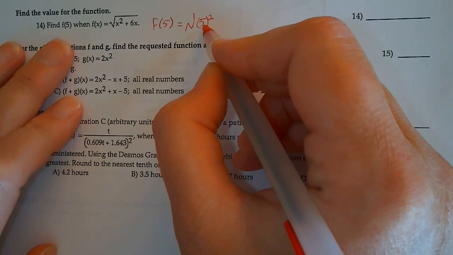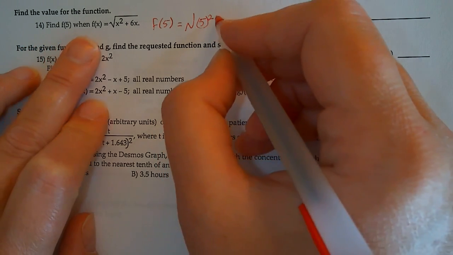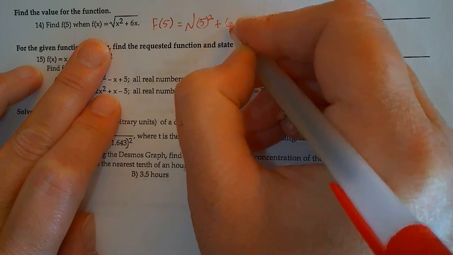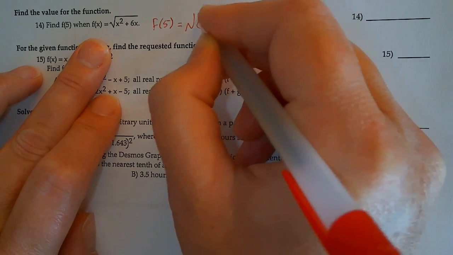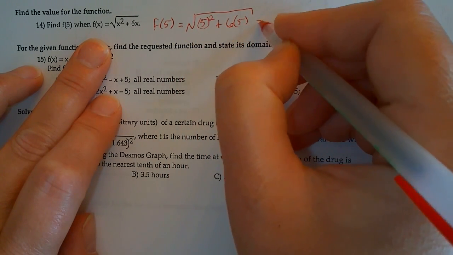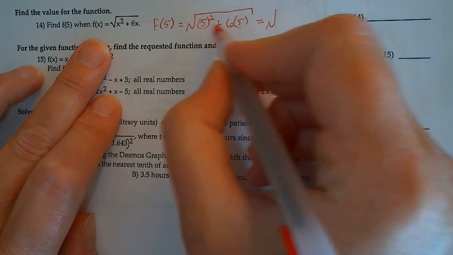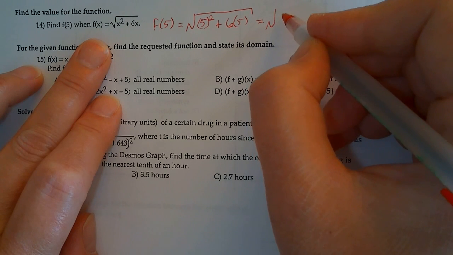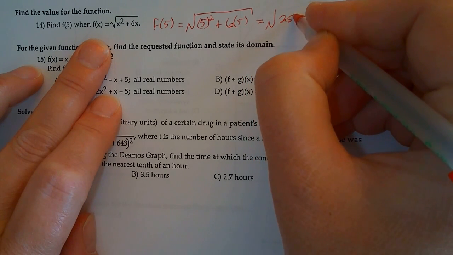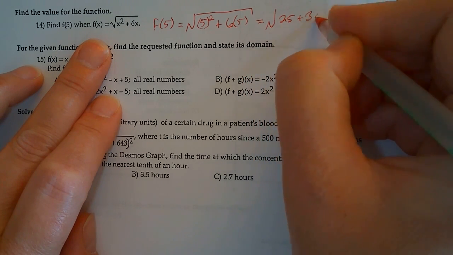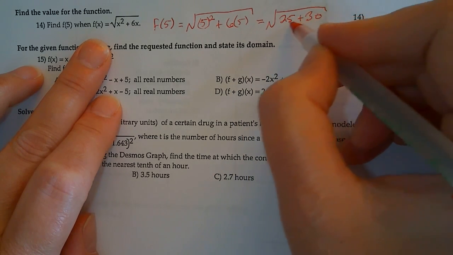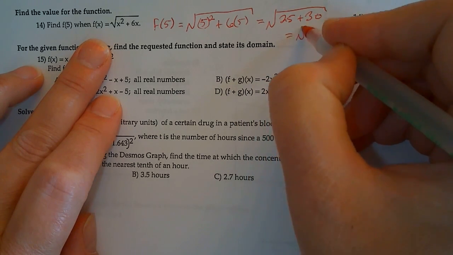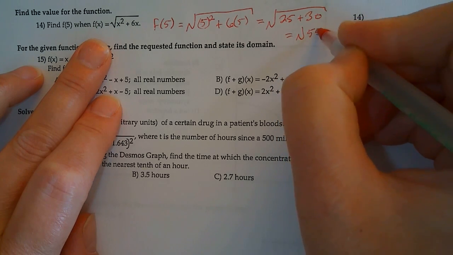5 squared, or if it had been -5 squared, plus 6 times 5. Okay? So now I'm going to simplify inside my parentheses, my grouping symbol here, which is actually a square root as well. And that's 25 plus 30. And the answer here is going to be the square root of 55.